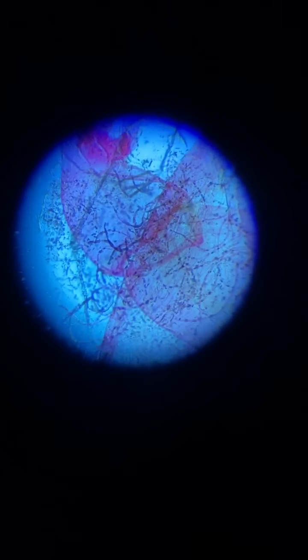Now let's move on to another slide. I have here a pollen carrying leg of a honeybee. So let's take that back to 4 times bigger. And let's get this in view.